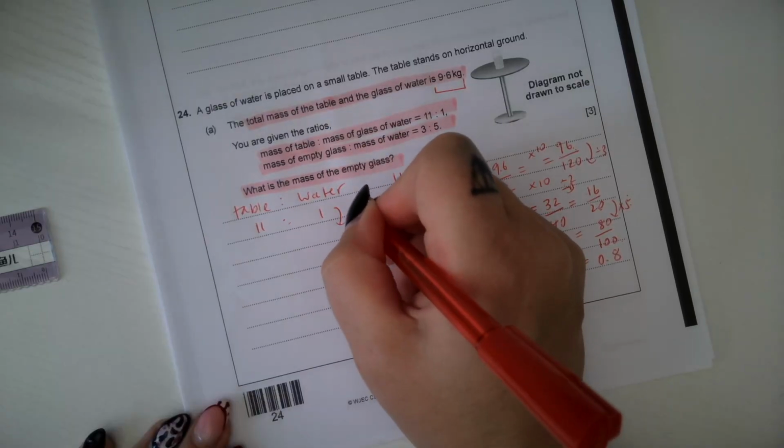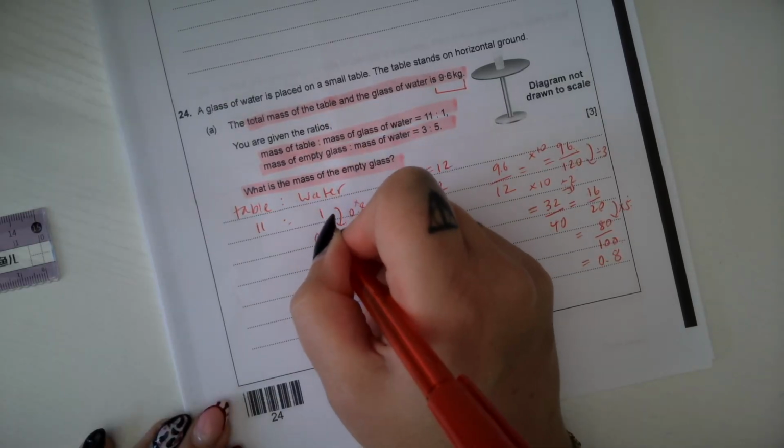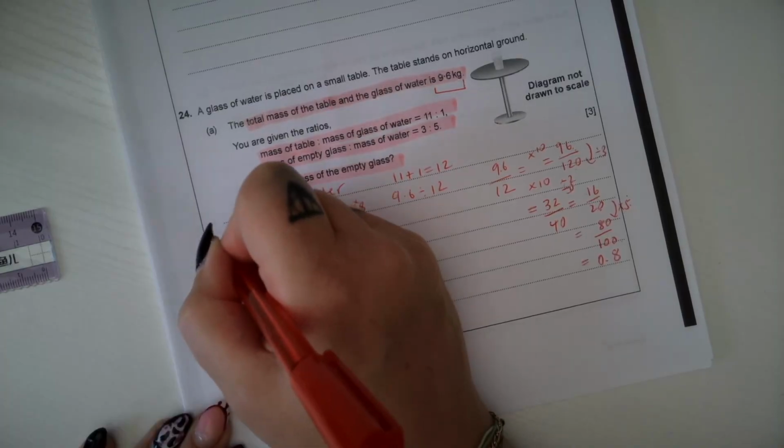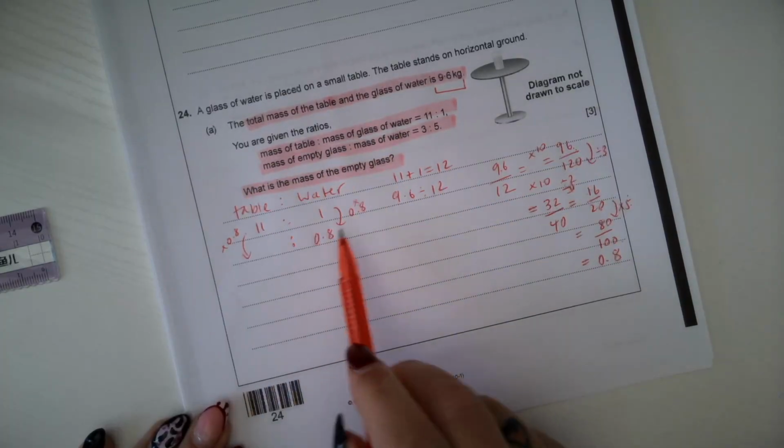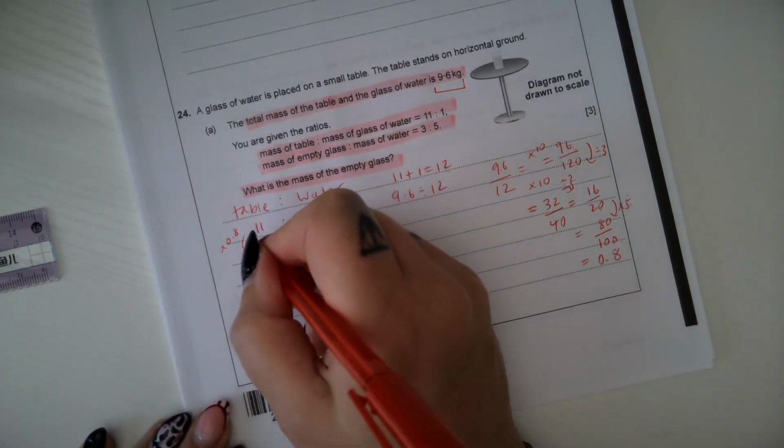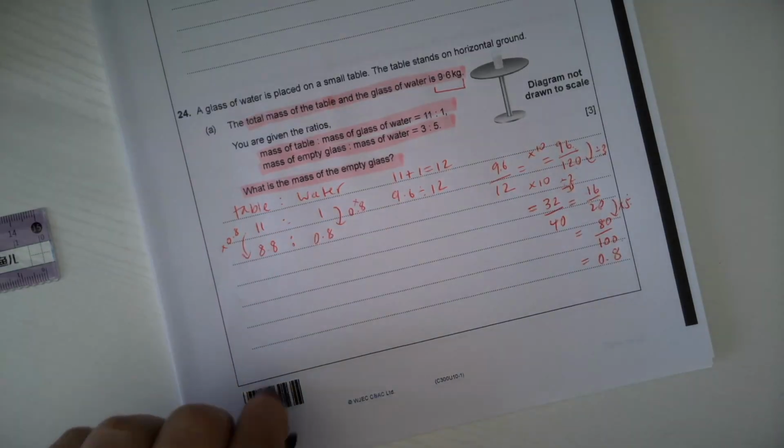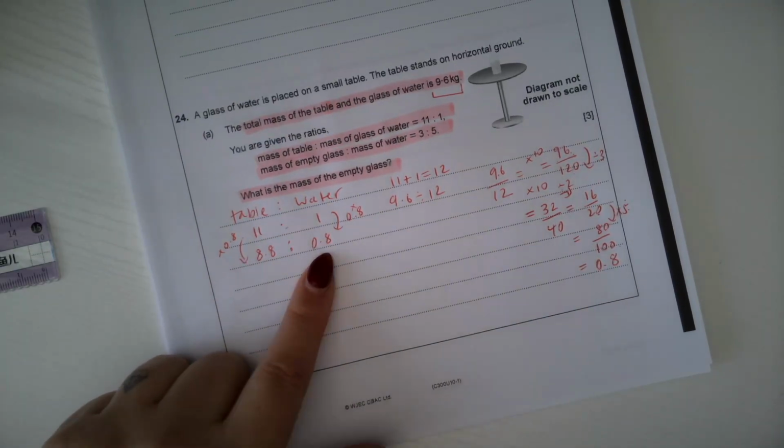So 1 times 0.8 is 0.8. And 11 times 0.8 must be the 9.6, take away the 0.8, which is 8.8. Okay, so we now have the mass of the glass of water.